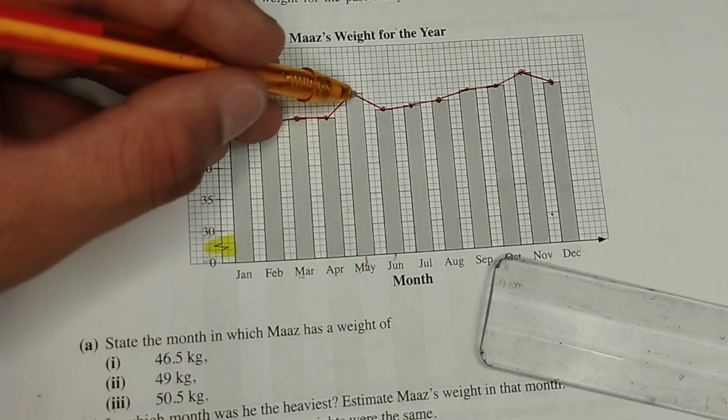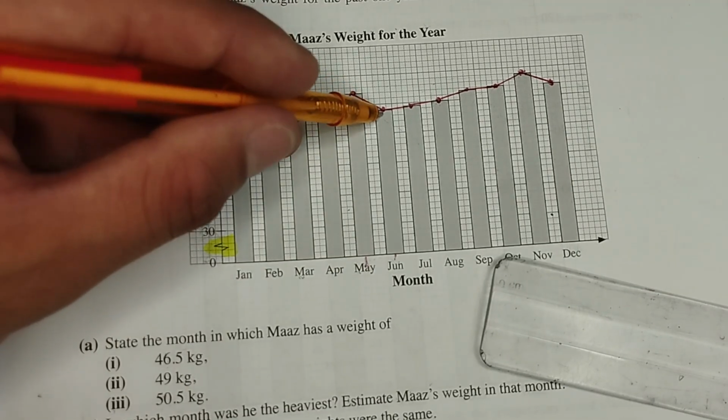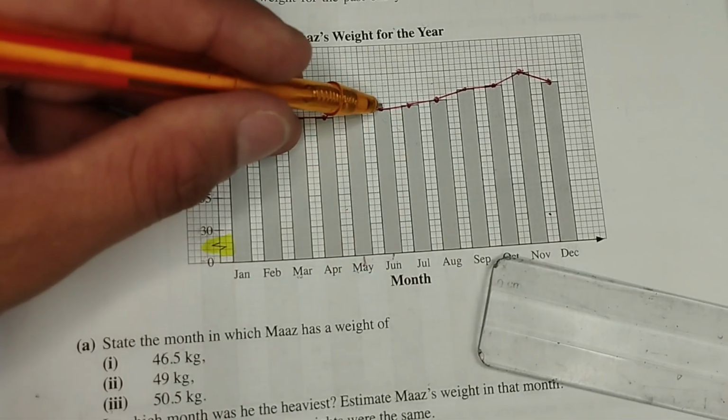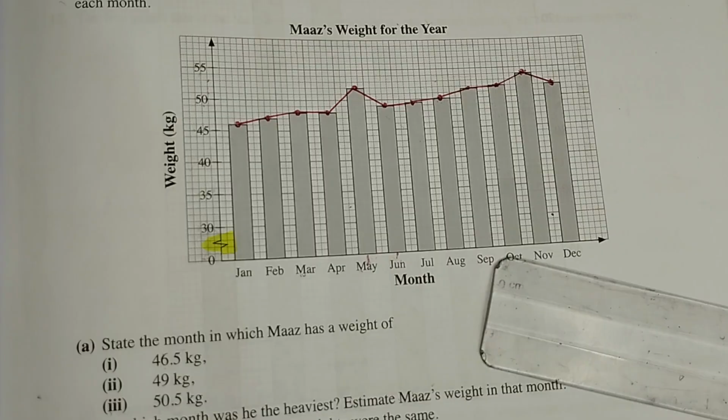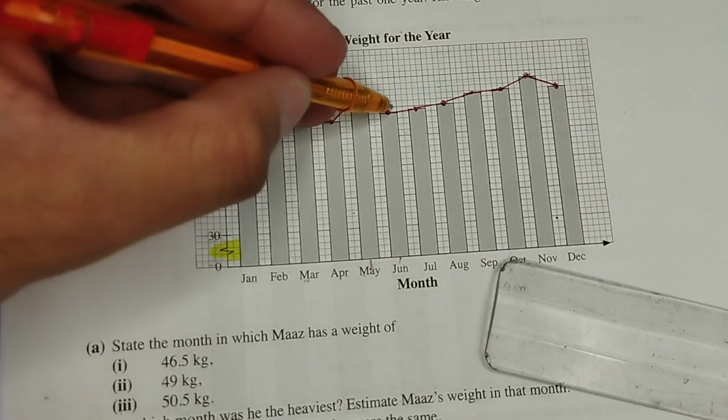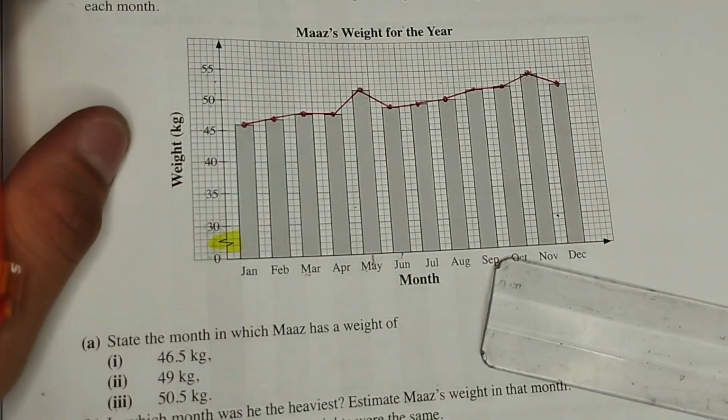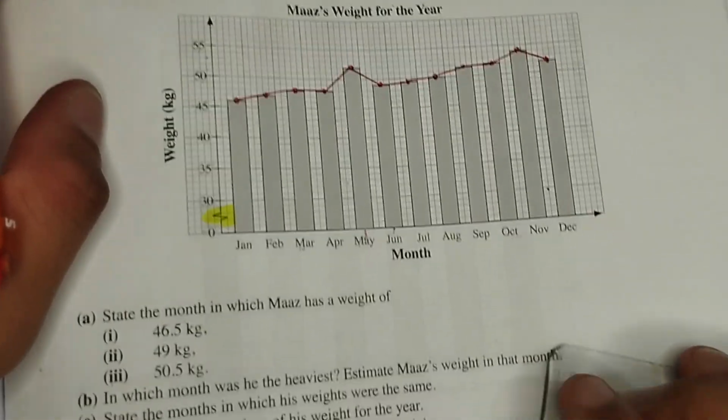We can see that his mass is decreasing in the whole month, and in the start of June, it starts rising back up again. In this month of June, it starts rising. So his mass is decreasing in May, his mass is increasing in June. Okay, we can analyze much more information using a line graph now.